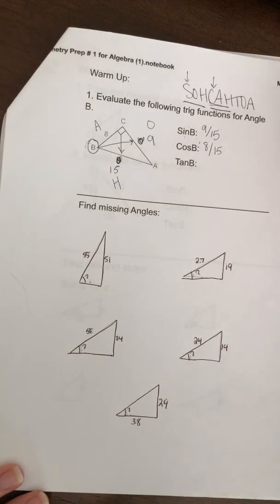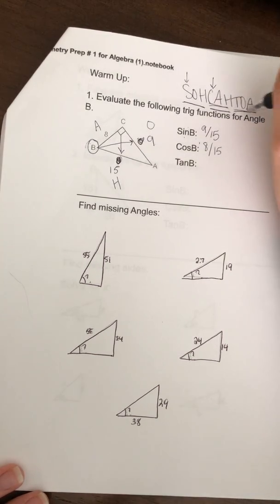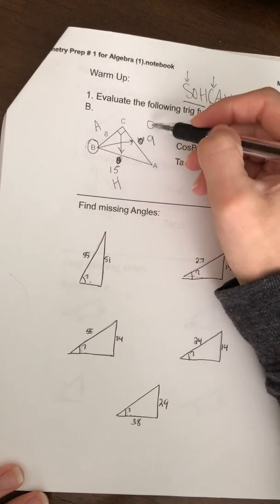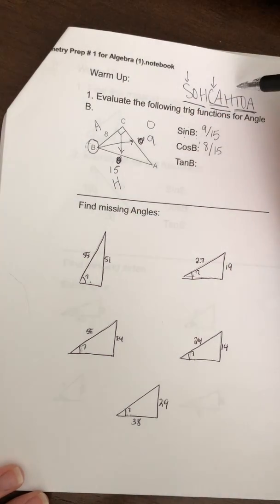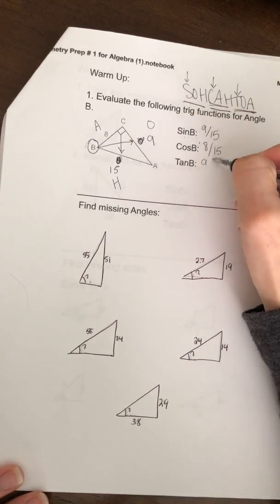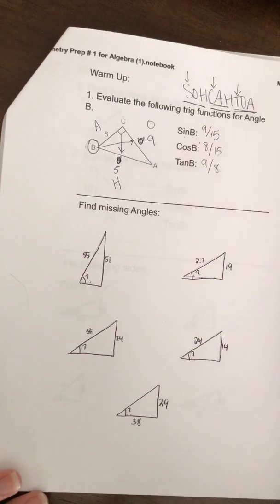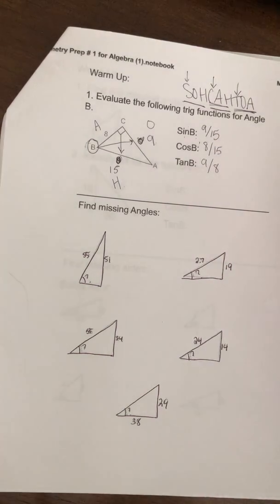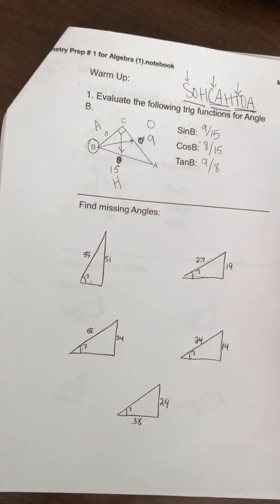Tangent of B. So again, I'm still looking at B, so all these sides stay the same. And I'm looking at TOA, because that's tangent. TOA is O over A. O is 9 over A, which is 8. So that was just like an introduction on using the shortcut SOHCAHTOA.